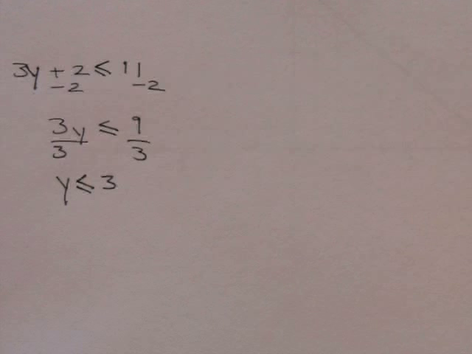So we know that all values of y that are less than 3 would satisfy it. So 2, 1, 0, -1. And we also know that if it is equal to 3, it also solves it. So it's 3 and below, because it says less than or equal to 3.